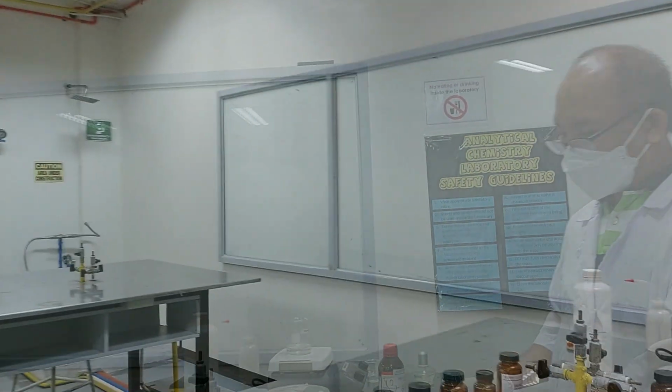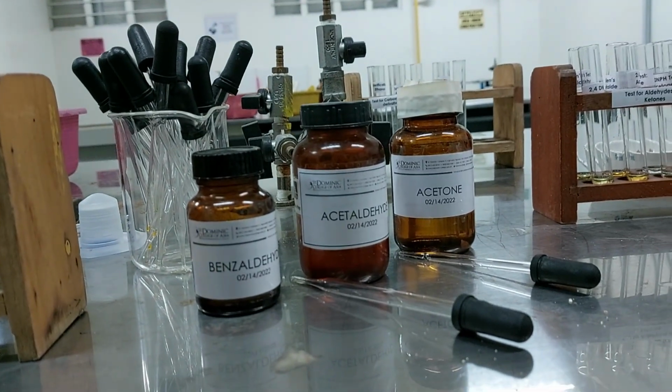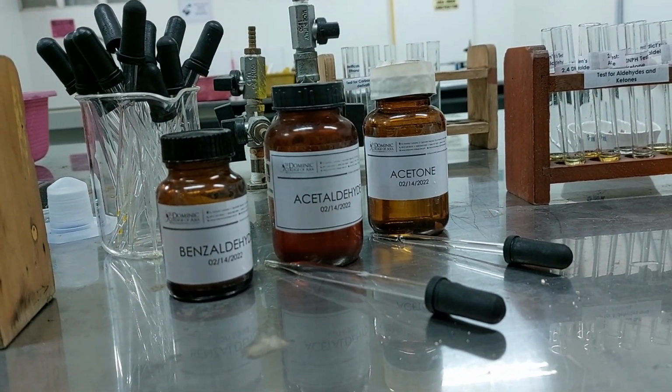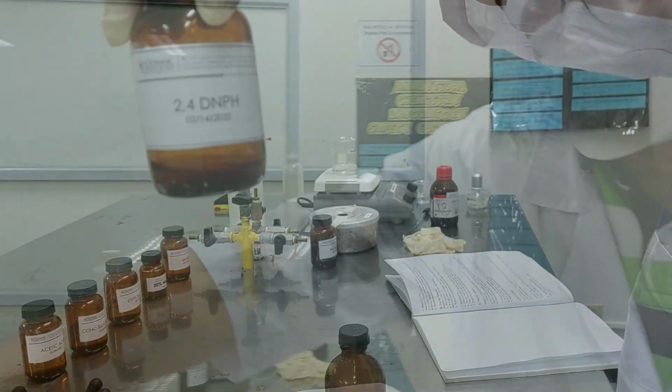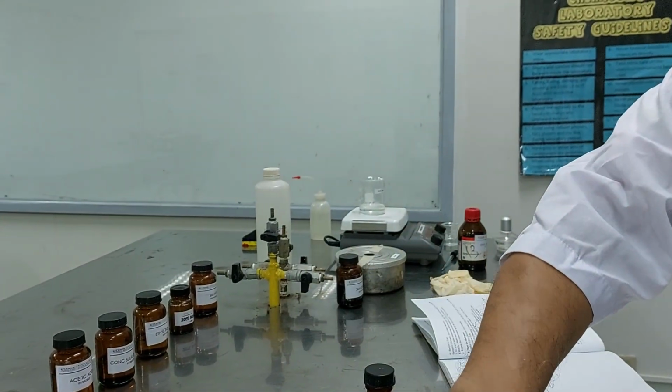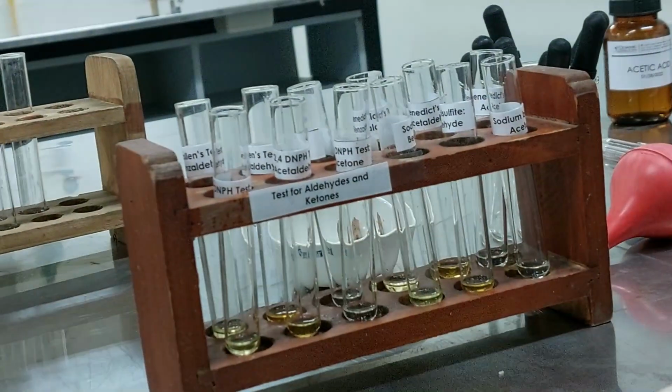Okay, so let's start the experiment. Let's start with DNPH. Our test reagents are benzaldehyde to represent aromatic aldehyde, acetaldehyde, and then acetone to represent ketone. So this is our DNPH. We're going to add 10 drops of this one. So I'll just place it here.